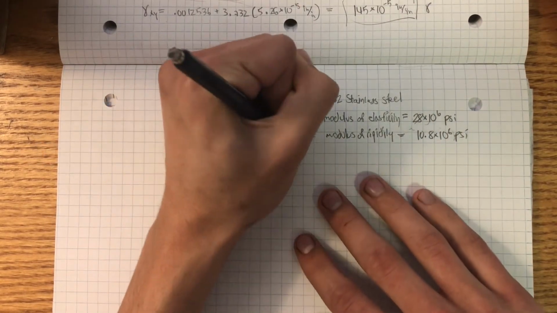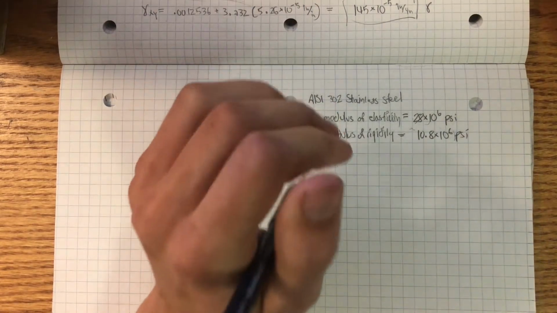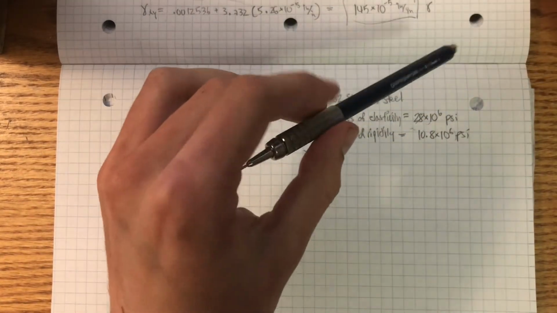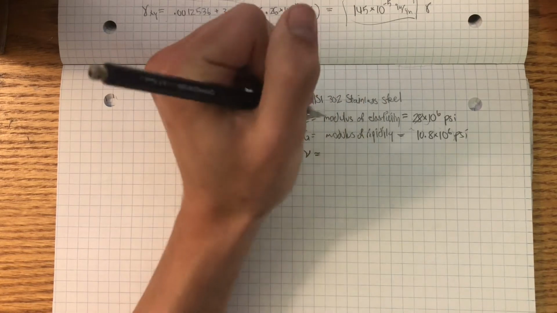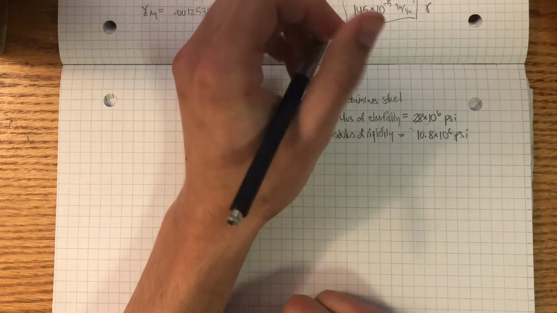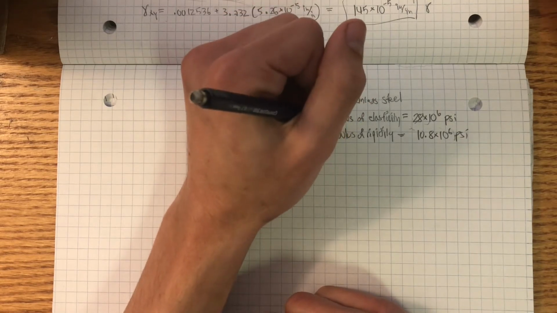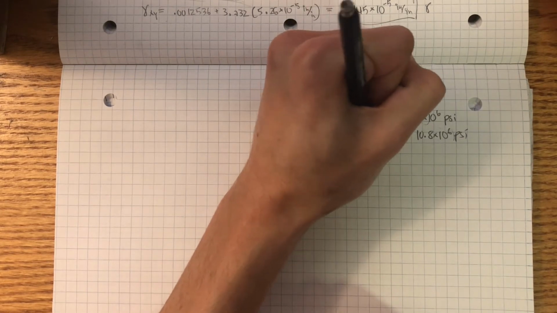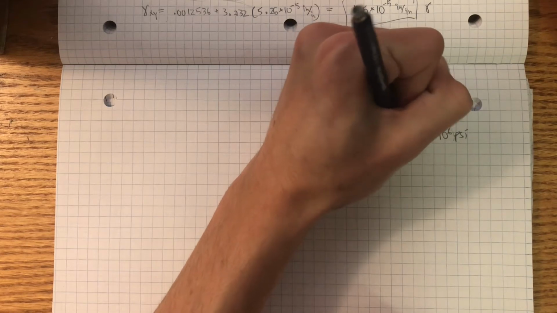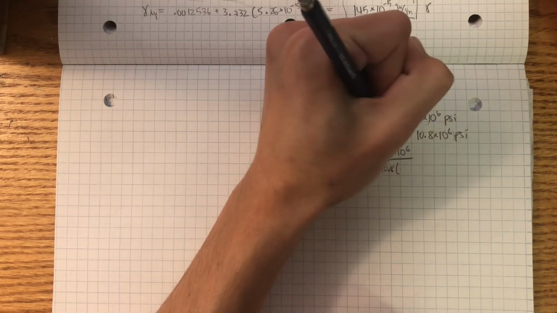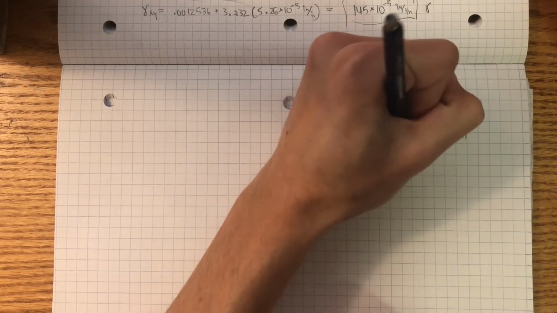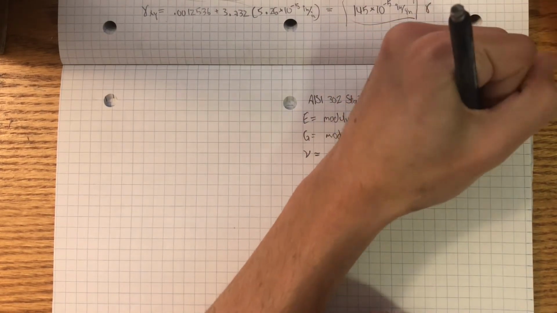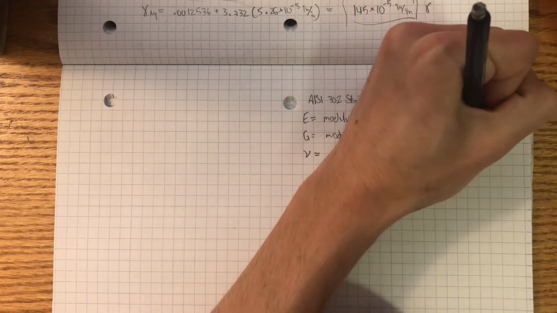And then we're going to look for the Poisson's ratio, which is a ratio that is negative normal strain in the y direction over normal strain in the x direction, but the method I'm going to use is just using G and E. So it's E over 2G minus 1, which works out to 28 times 10 to the 6 divided by 10.8 times 10 to the 6 times 2 minus 1, which comes out to a Poisson's ratio of 0.2963.